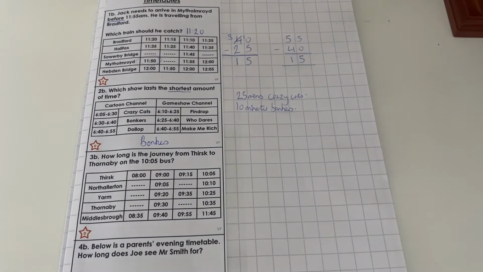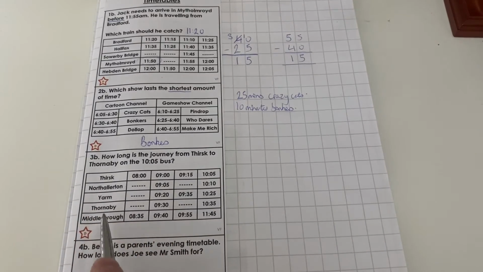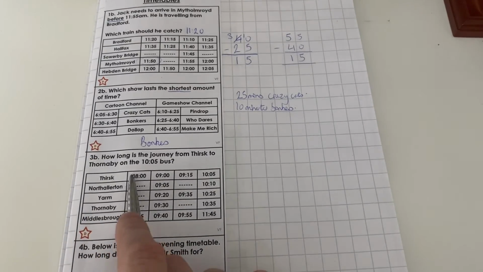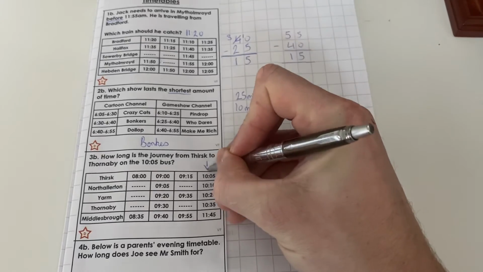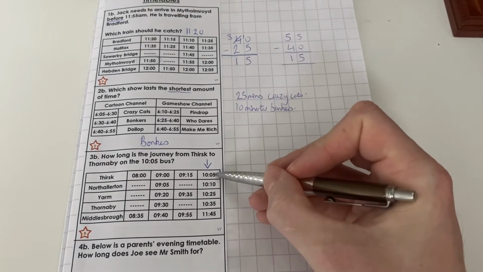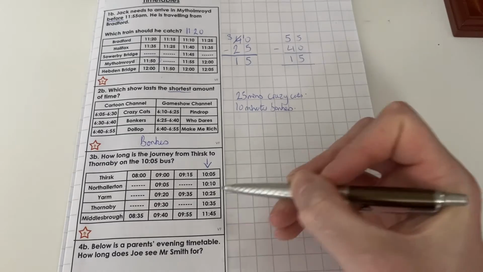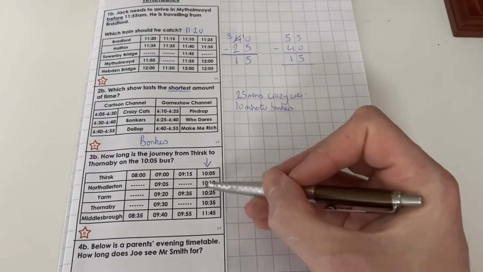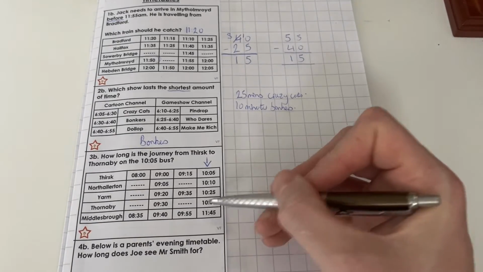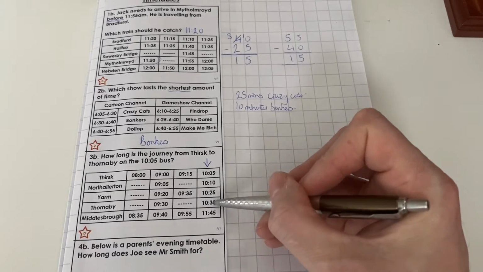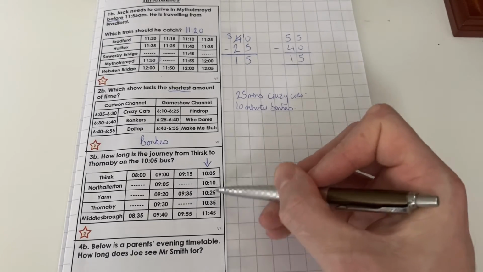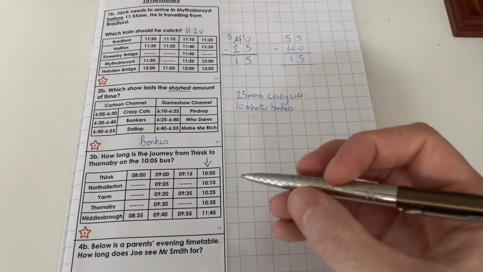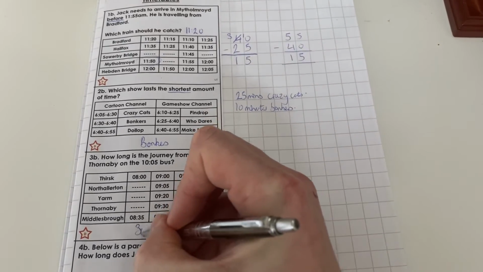Next question. How long is the journey from Thirsk to Thornaby on the 10:05 bus? So we need to go from here to here on the 10:05 bus. So we're looking at this journey here. We've got 10:05 to 10:35. As you can see, the hours are the same, so it's not going to be greater than 60. So with these two numbers, we can subtract. So 35 take away 5. Nice and simple, 30 minutes.